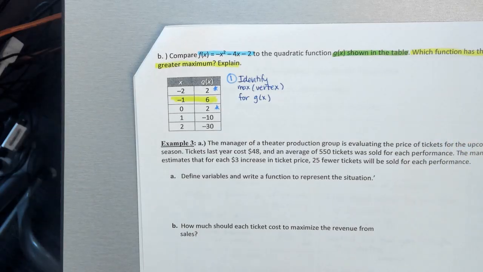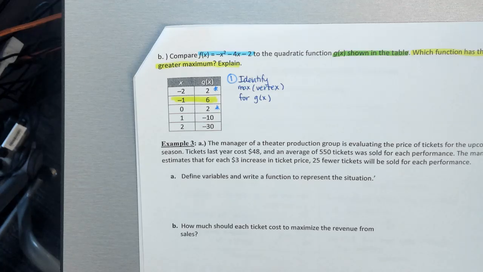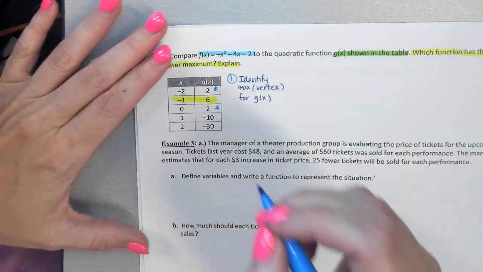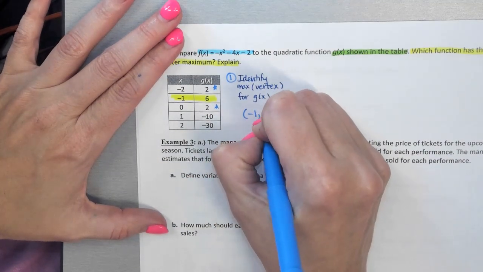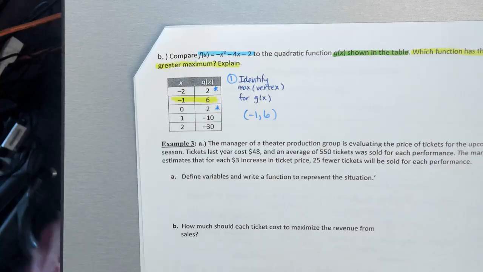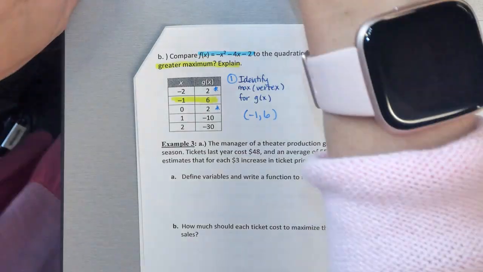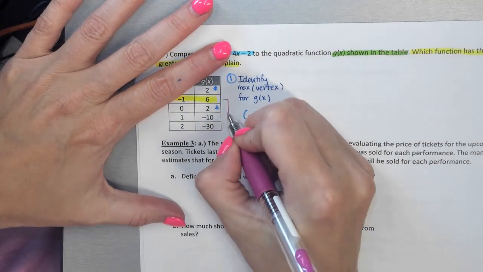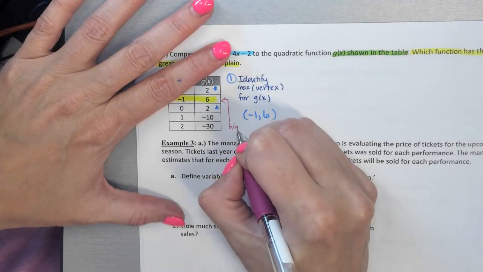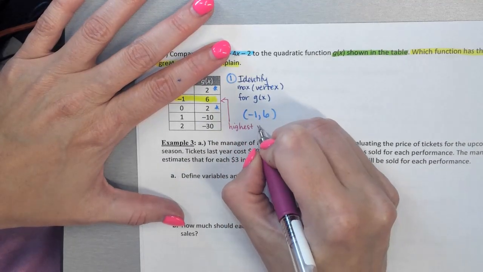Yes, unless it's a local, but we're not doing that today. So, yes, for your parabola, the answer is yes. Identify your maximum, your vertex for g of x. That's what we just did: negative 1, 6. We have the highest y coordinate. If you want to write that down, it's just a little hint, you can.